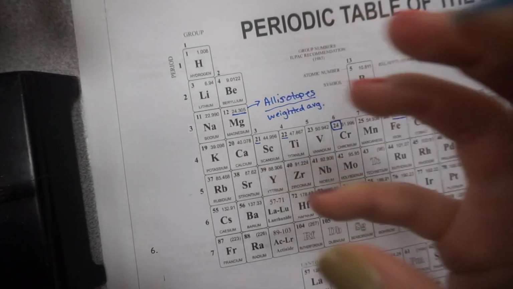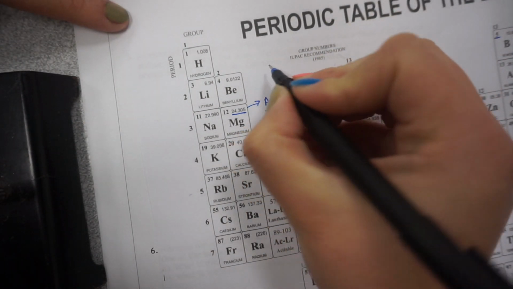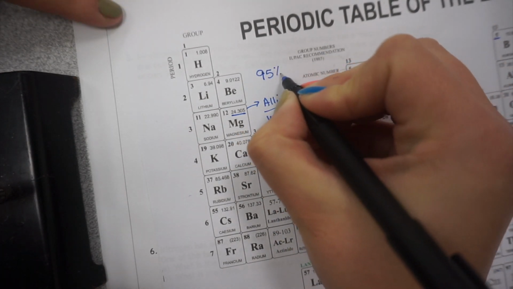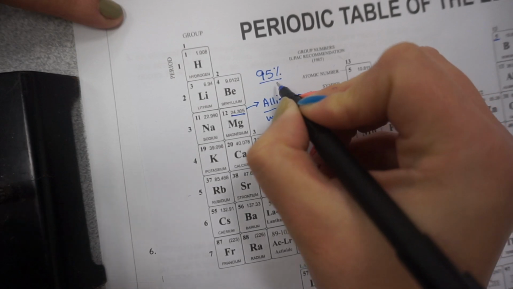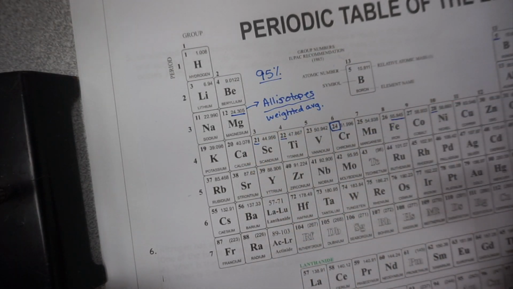You're not going to find evenly distributed isotopes. Usually it's 95% or more of one single isotope, and then you have very small amounts of other isotopes. And that varies around the world.